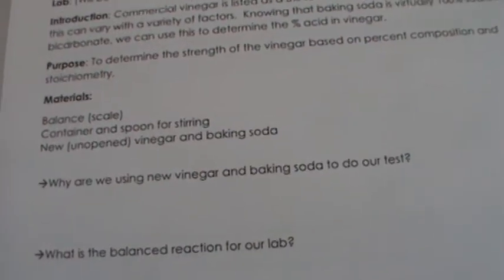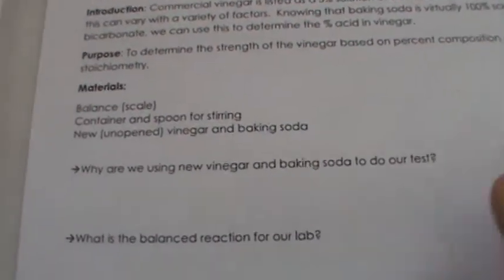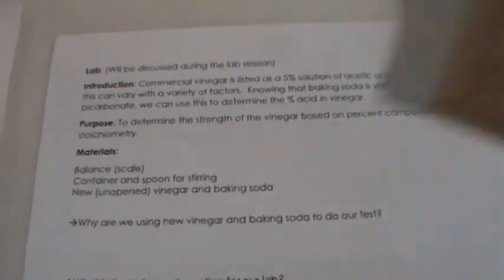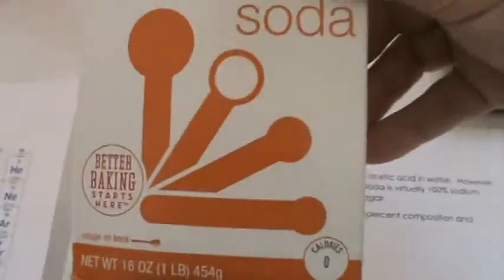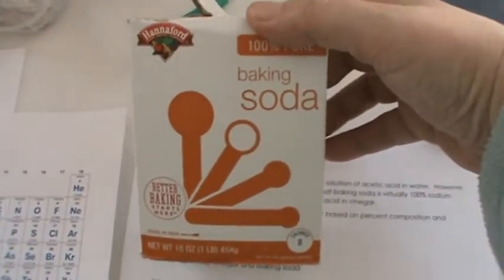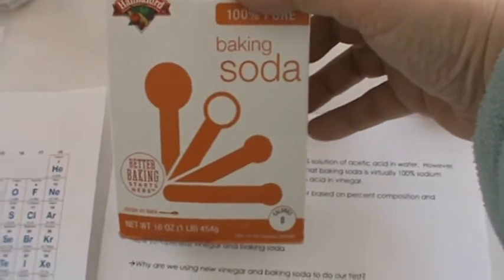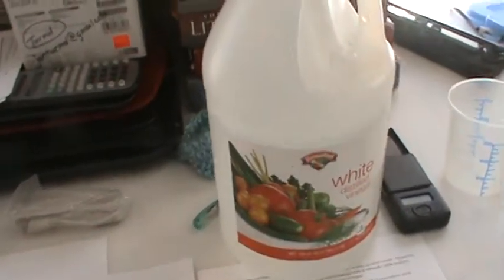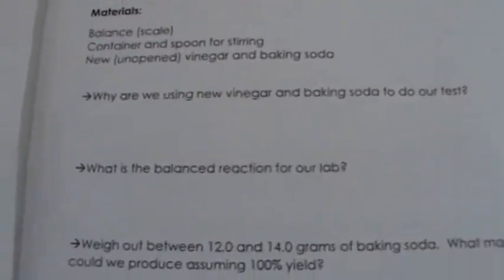Number one, baking soda could absorb moisture from the air, and so there's a potential that this isn't pure baking soda anymore, that it's baking soda with a little bit of water in it, and that would make our results potentially off. Now, the reason that you would ideally want to use new vinegar is that the old vinegar, the acetic acid in the vinegar will evaporate over time.